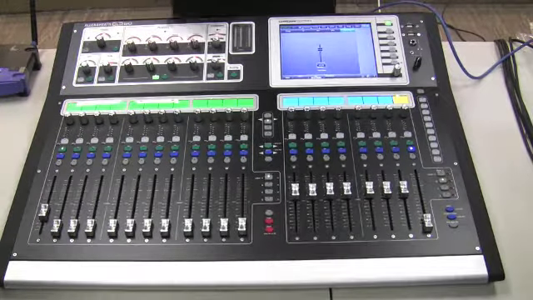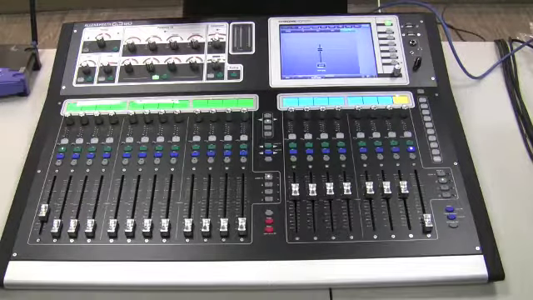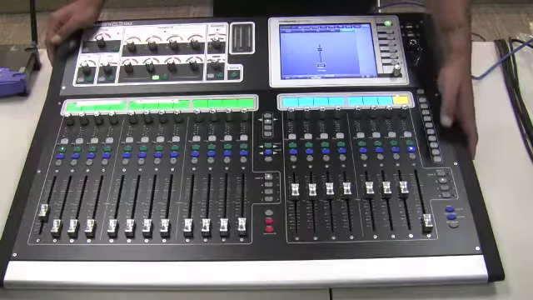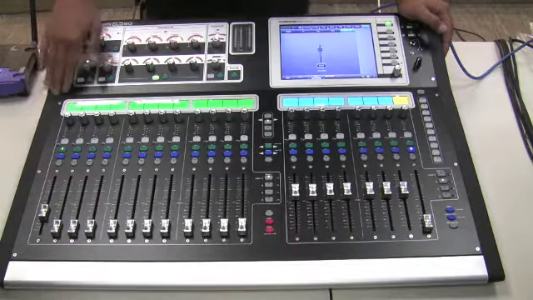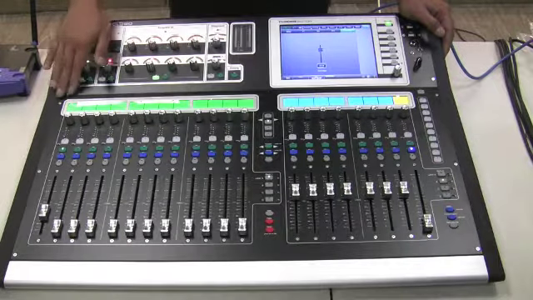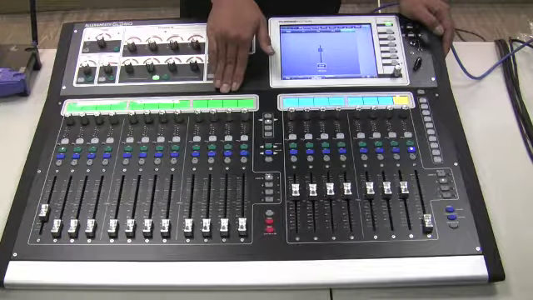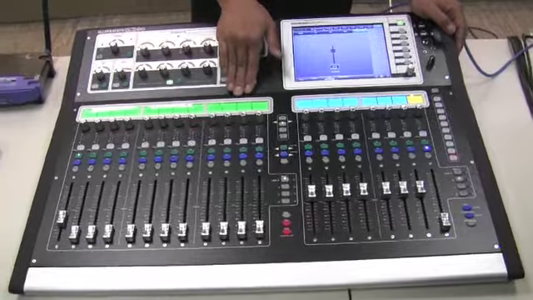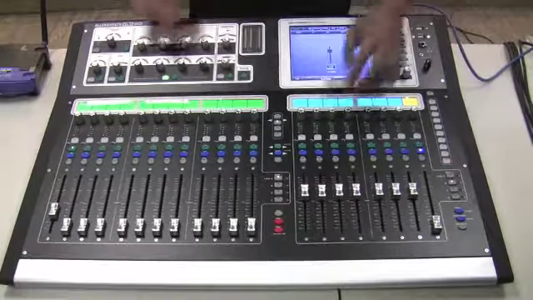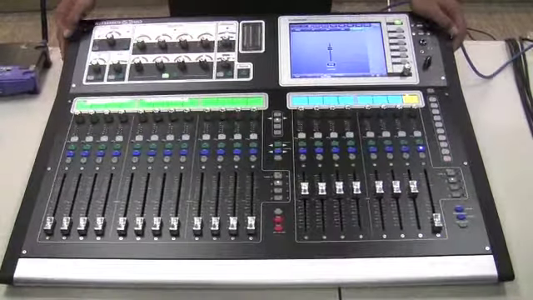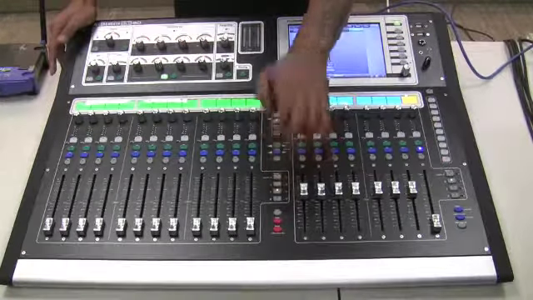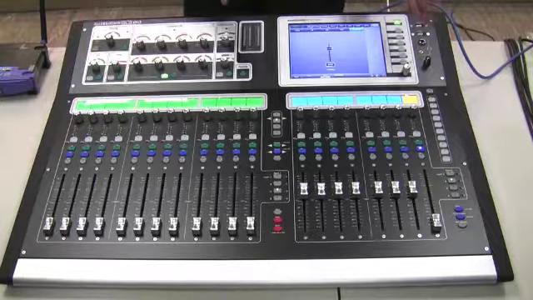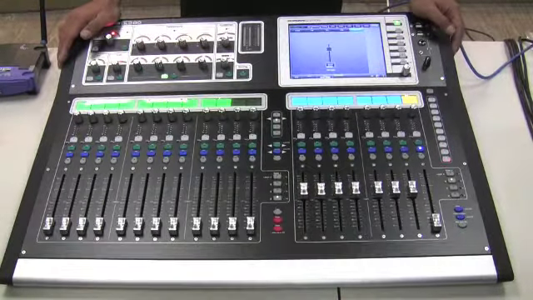So what I was just doing was paging through different layers. Let's go with this one because it's pretty easy to understand. On my first layer A, obviously I have inputs 1 through 12. But where are my other inputs? How can I get to them? If I switch over to layer B, notice how I change from 13 to 24. See, 25 to 36, and so on and so forth.